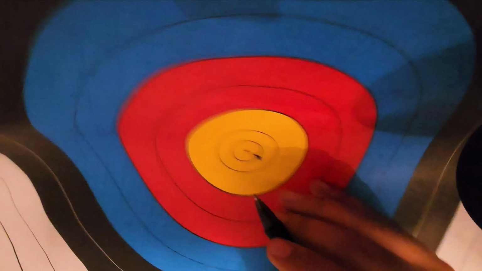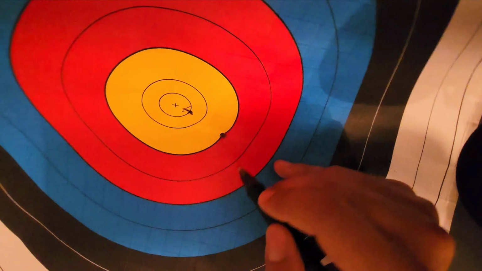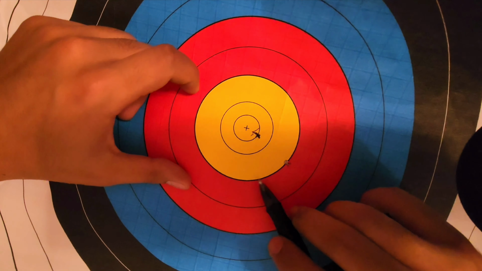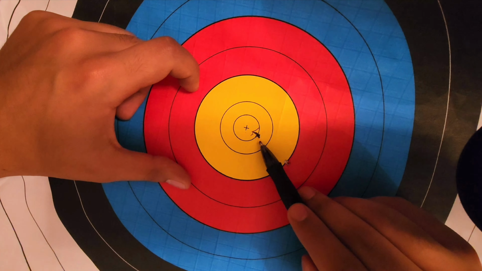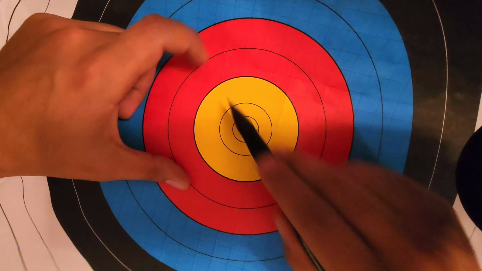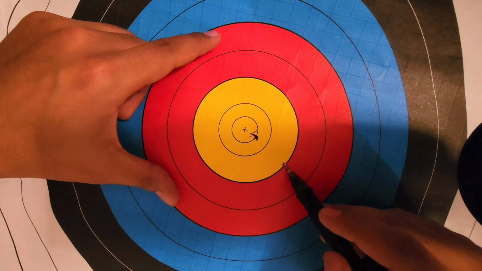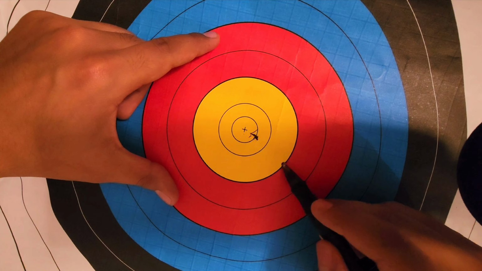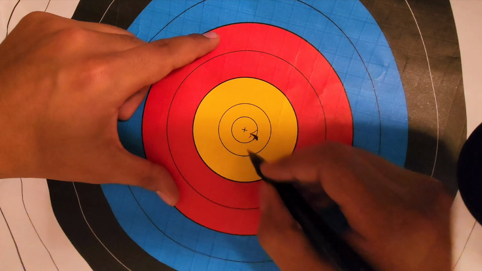So let's say I shot an arrow and it landed right here like that. So this would be a 9, right? So we have X, 10, 9, and this is 8, right? So as you can see, most of the hole is in the 8, but since the hole is touching the line of the 9, then we're going to count that as a 9, right?